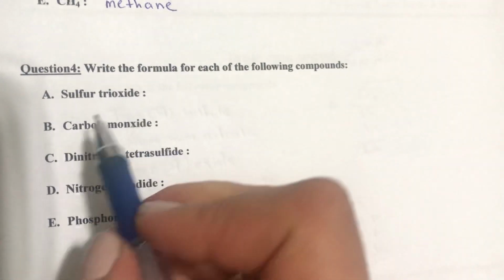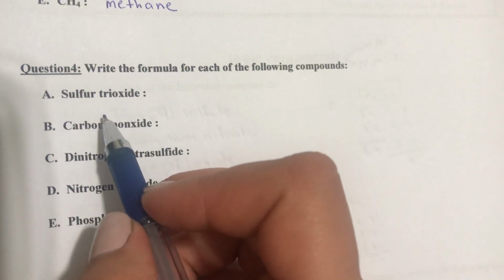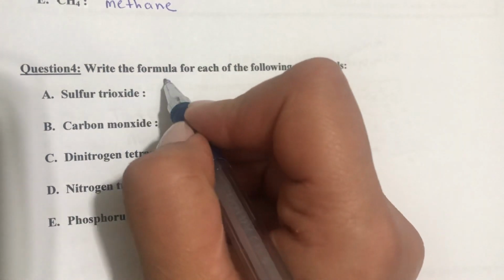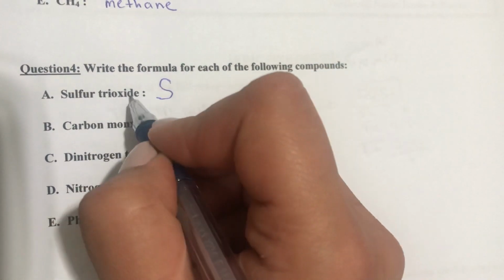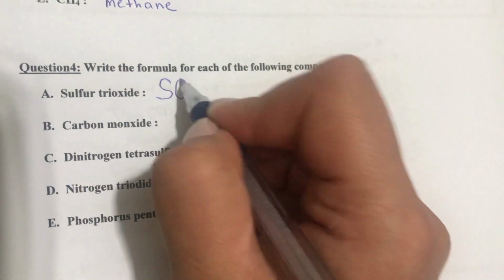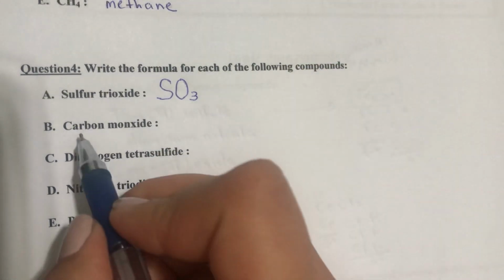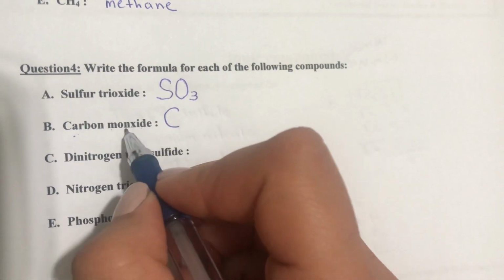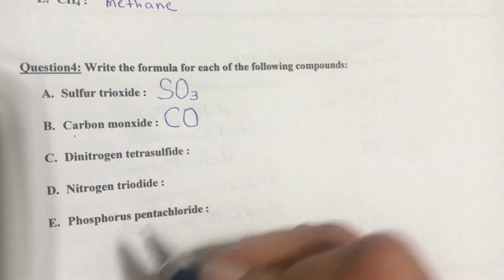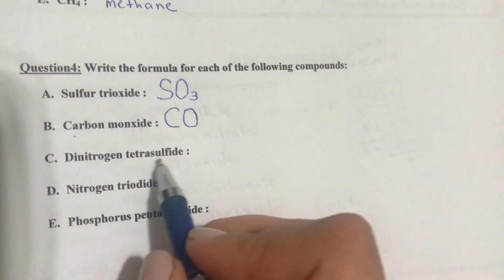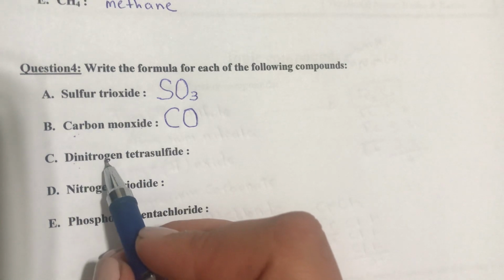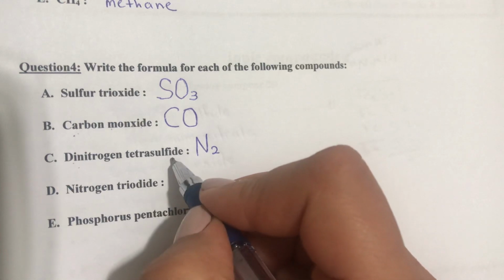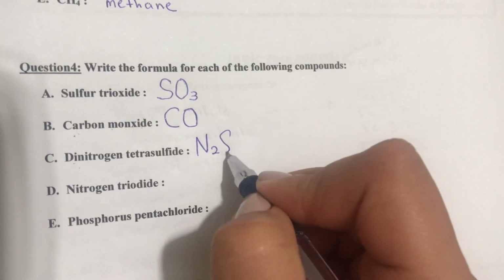Now the reverse. You have the name and you have to write the formula. Sulfur trioxide. Sulfur, you have 1 sulfur atom. Trioxide, you have 3 oxygen atoms. Carbon monoxide. Carbon, you have 1 carbon atom. Monoxide, 1 oxygen atom. Dinitrogen tetrasulfide. Dinitrogen, you have 2 nitrogen atoms. Tetrasulfide, you have 4 sulfur atoms.